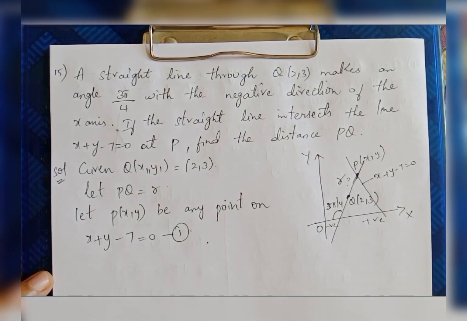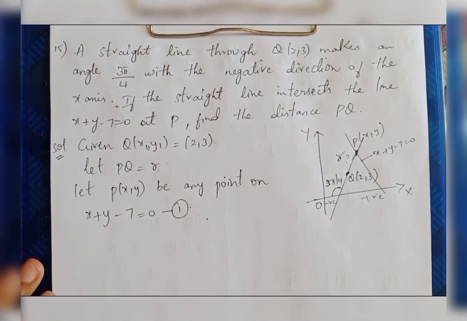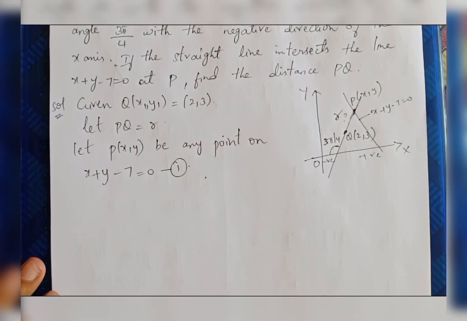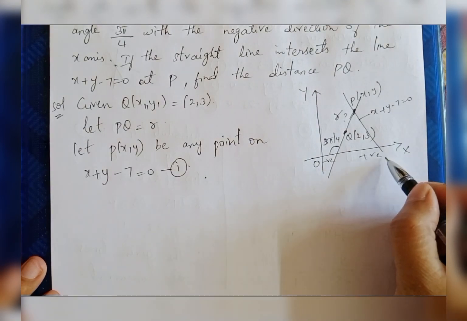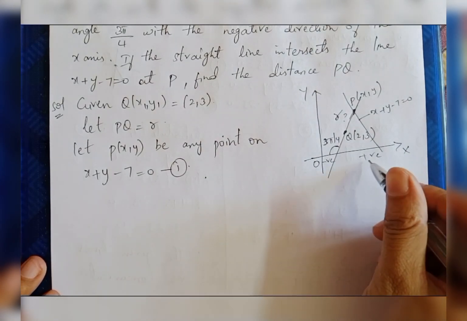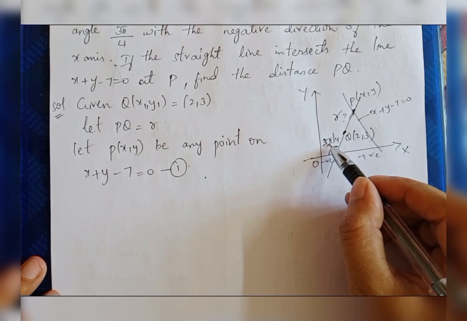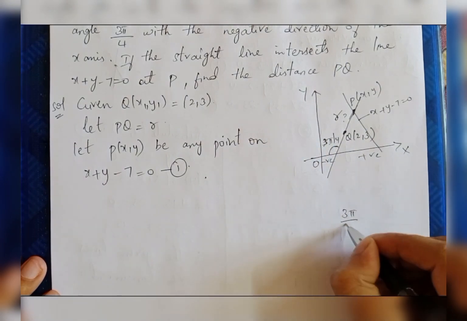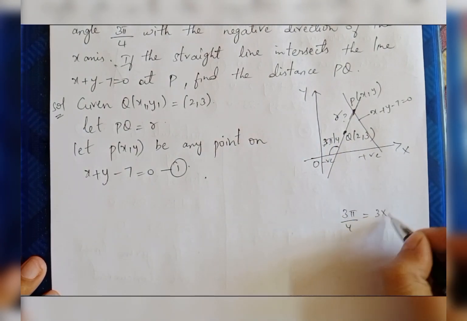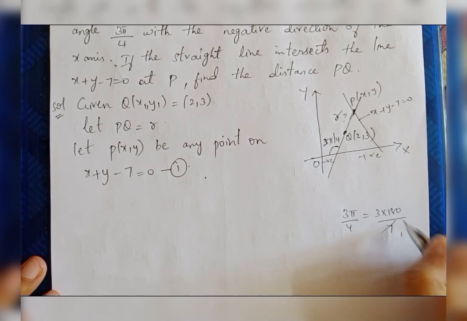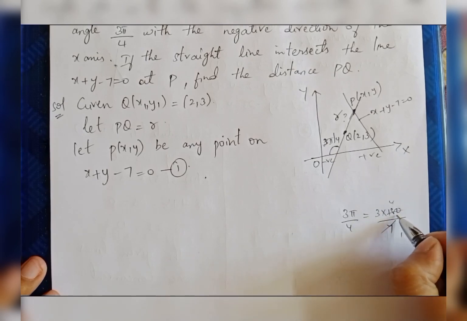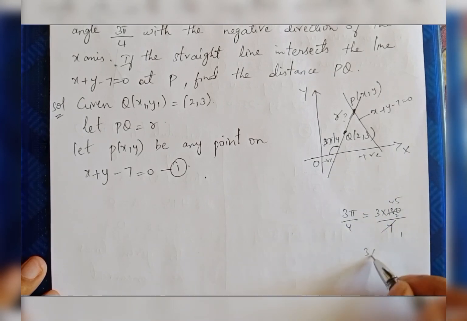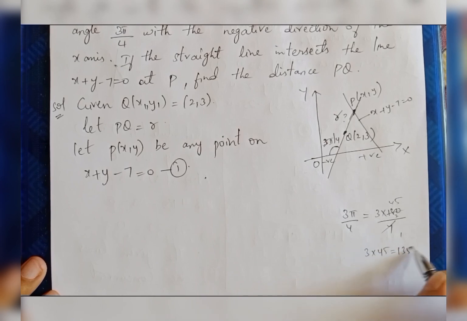Now we have to know the angle towards the positive direction. We have 3 pi by 4, which is equal to 3 into 180 by 4. 4 fours are 16 and 4 5s are 20. So 3 into 45 is equal to 135.